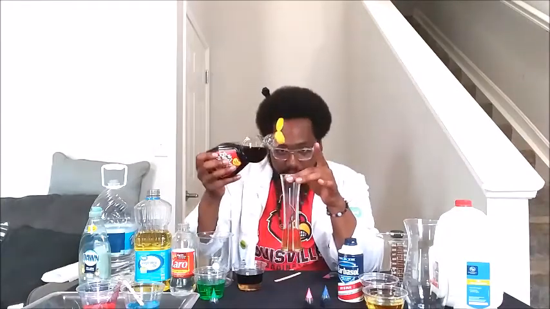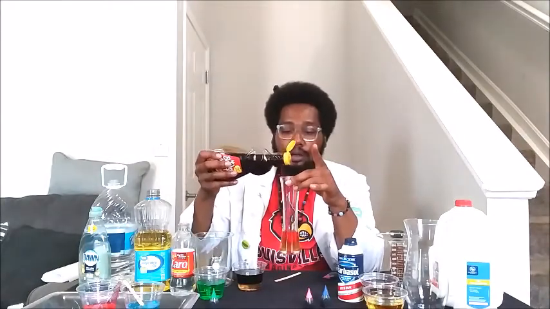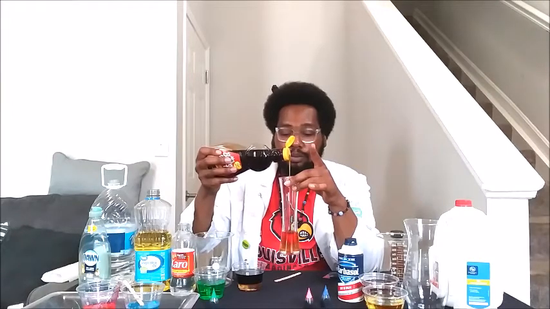I'm going to do this as much as possible because remember, as we go up, the less viscous and less dense our material is. You can see it starting to rest on top.